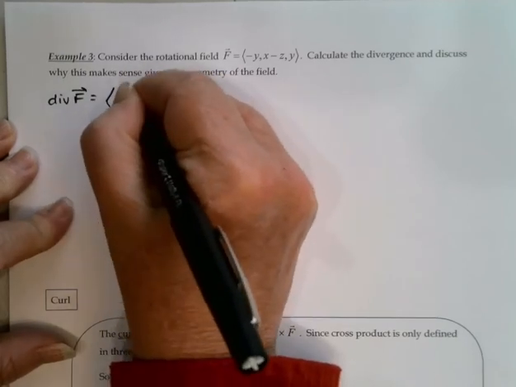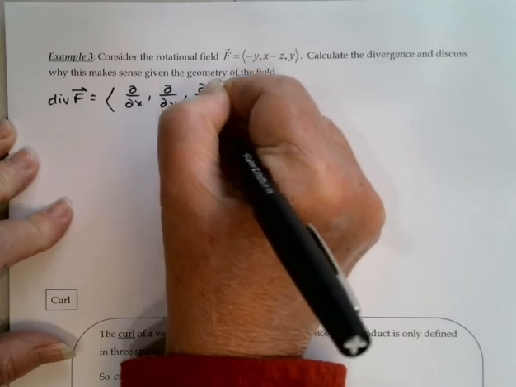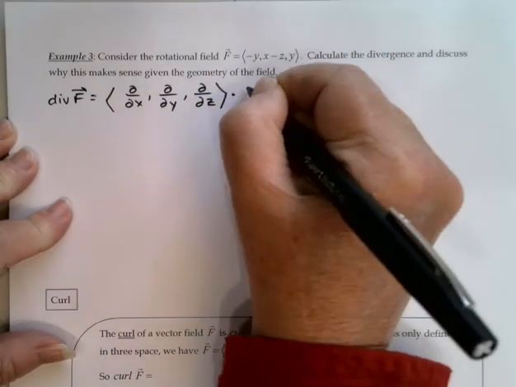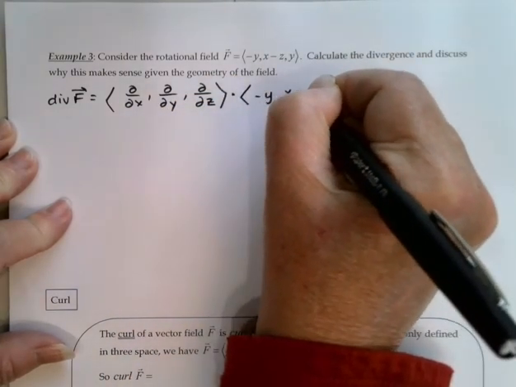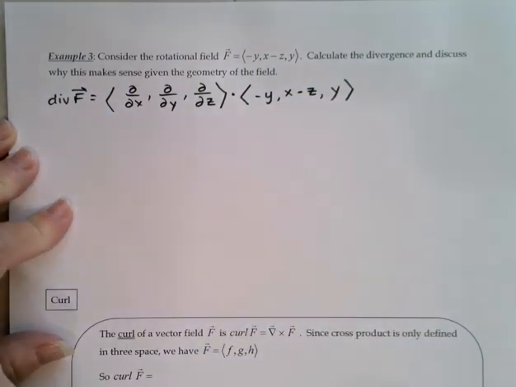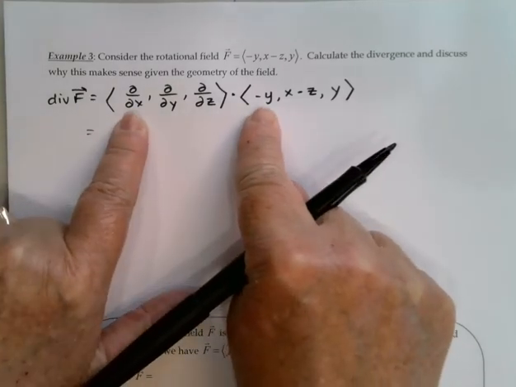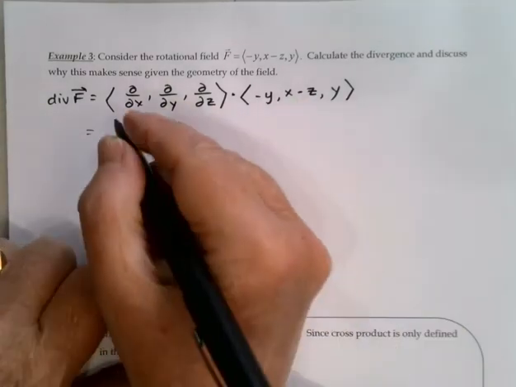So I'll use my 3-dimensional del operator. And let's see. The derivative here with respect to x is going to be 0.